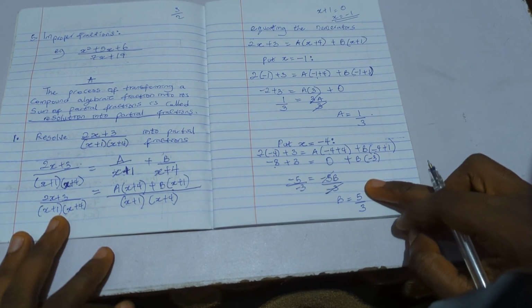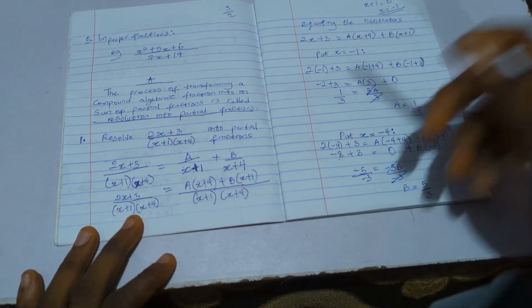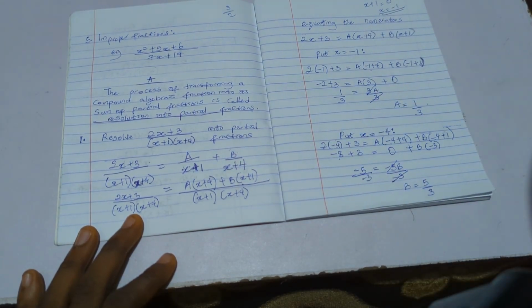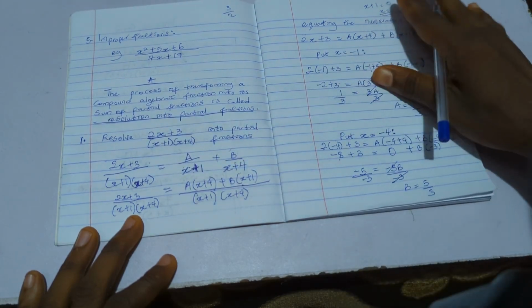So what is left for me to do? Since I've gotten my a and b, I will substitute them into the mock-up partial fractions that I initially have. Once I put them there, I have successfully solved the question. So what do I have here?